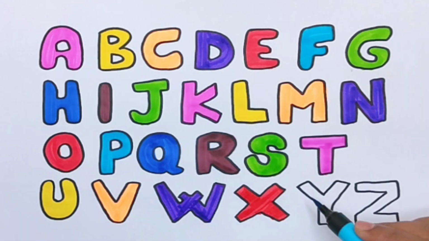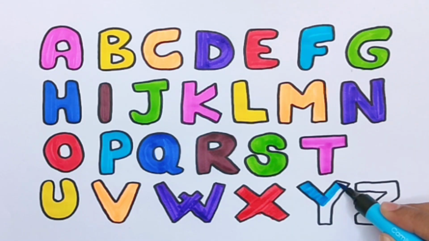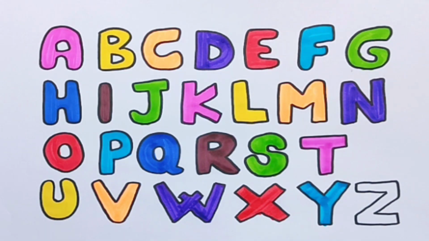Sky blue color. Y. Y for yo-yo. Blue color. Z. Z for zebra.